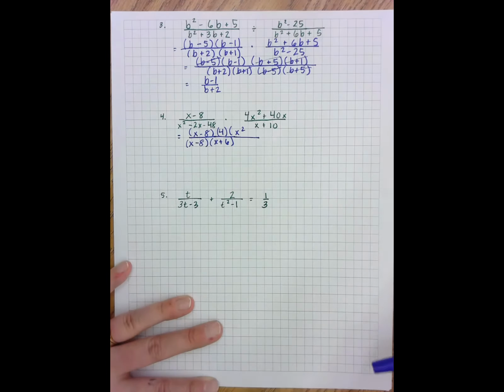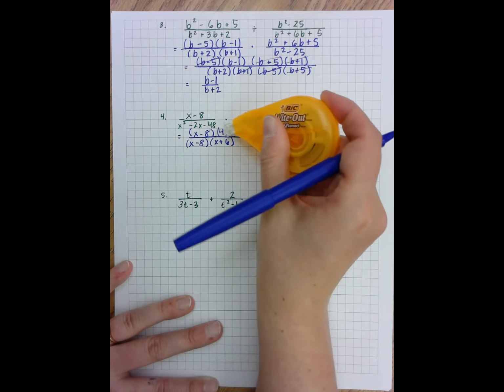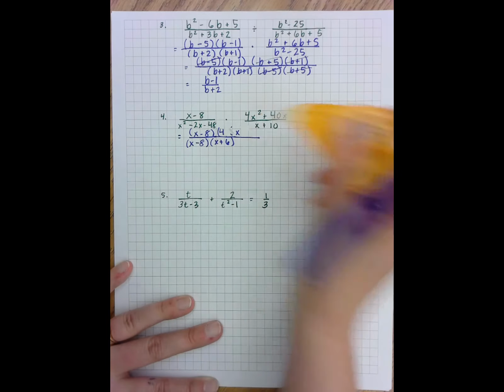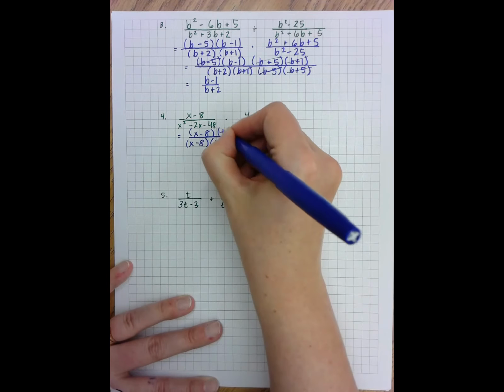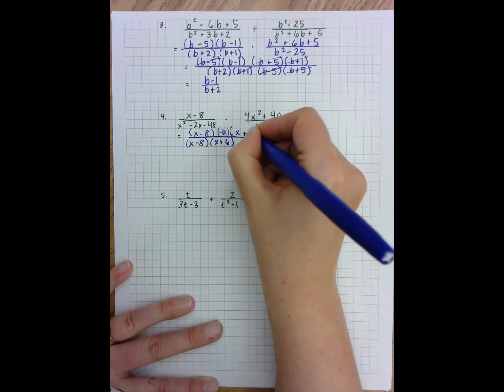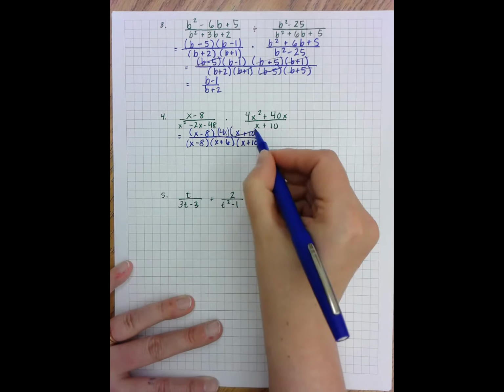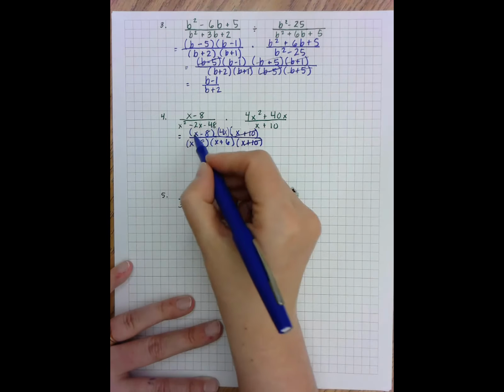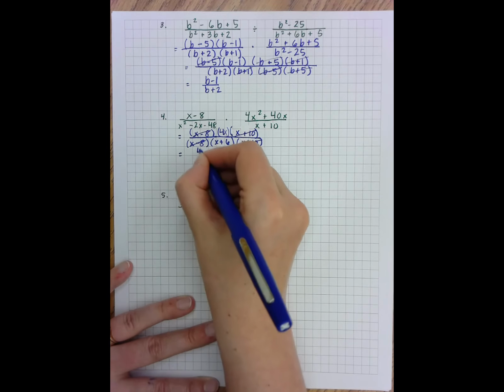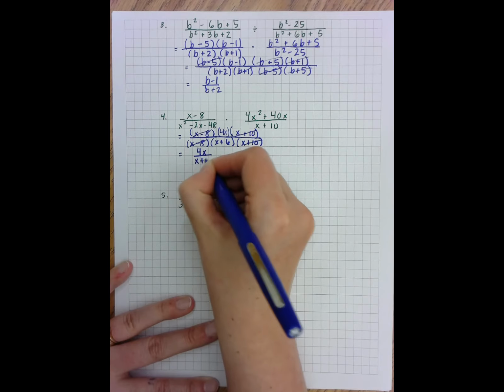Let's factor out a 4x. 4x, which leaves me x plus 10, and then the bottom is x plus 10. So right there I'm dividing by the same thing, and I'm dividing by the same thing, which gives me 4x over x plus 6.